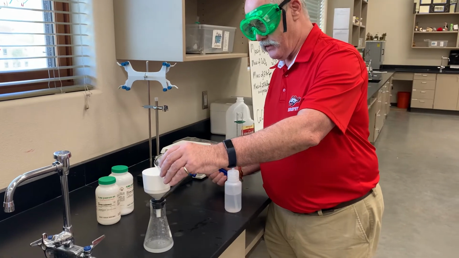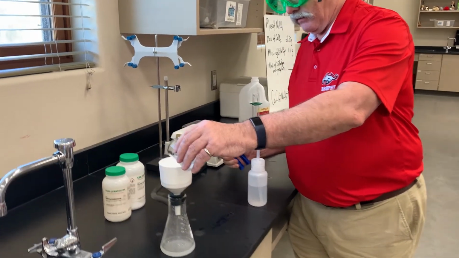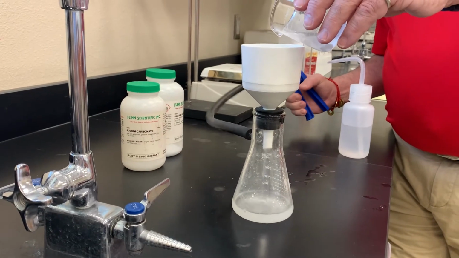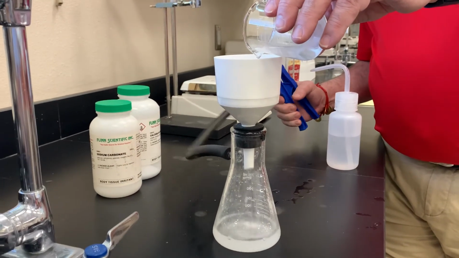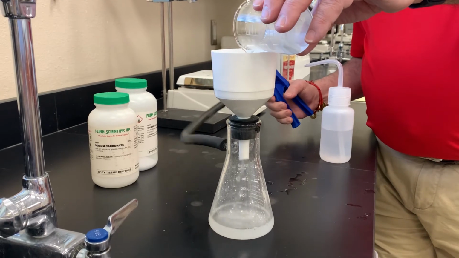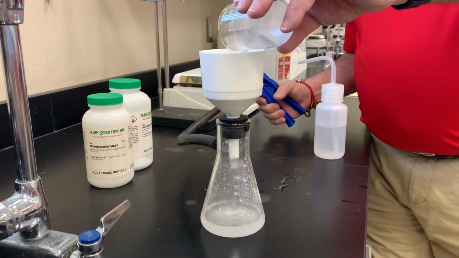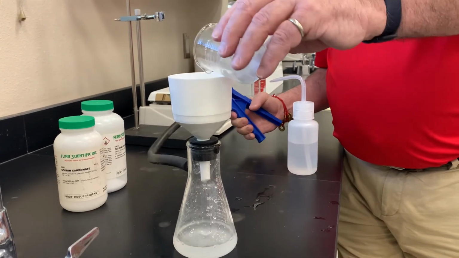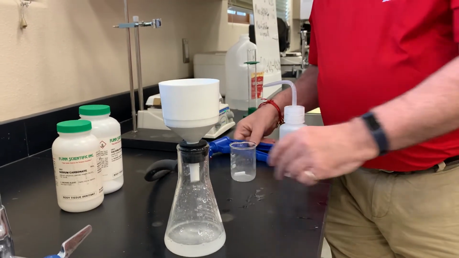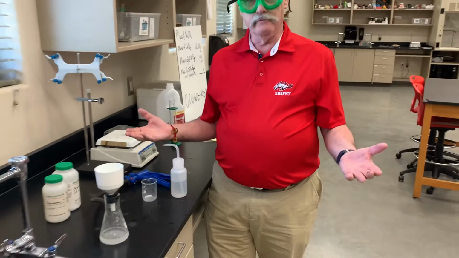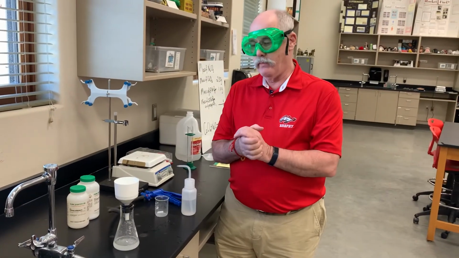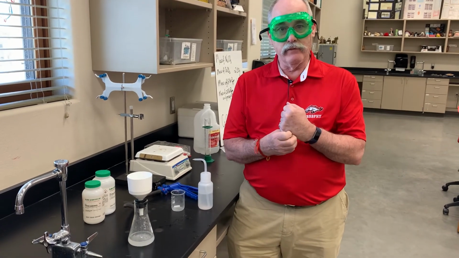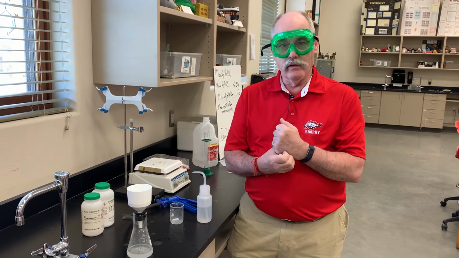You can see how clear that filtrate is coming through. And now we let it dry. And tomorrow we'll come back, we'll remass it and figure out how much precipitate we developed.